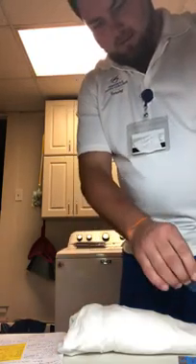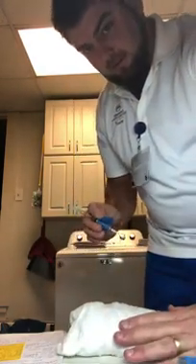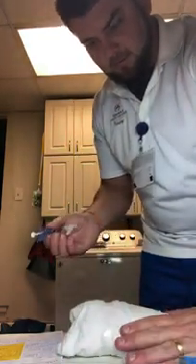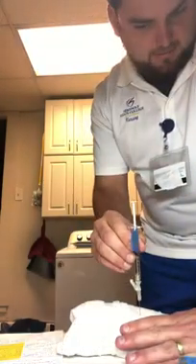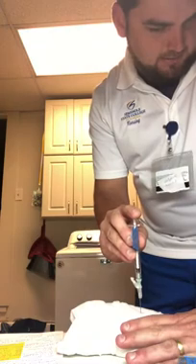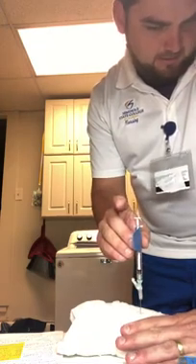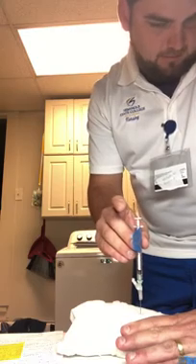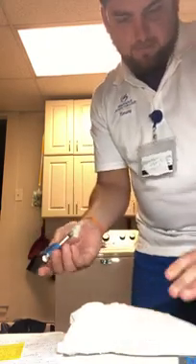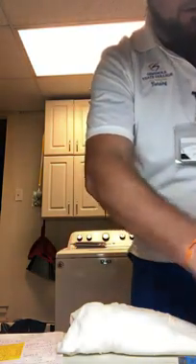All right, and we're going to remove the needle cap. I'm going to do the Z-track technique and pull it to the side, 1 to 1.5 inches. I'm going to go 90 degrees in, and we're going to slowly inject it and hold it 5 to 10 seconds. And after 5 to 10 seconds, we're going to pull the needle out and let go. And we're going to use our gauze here. We're going to recap the needle and put it in the sharps container.